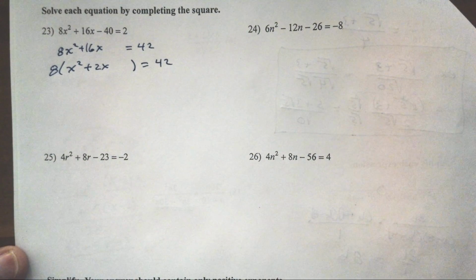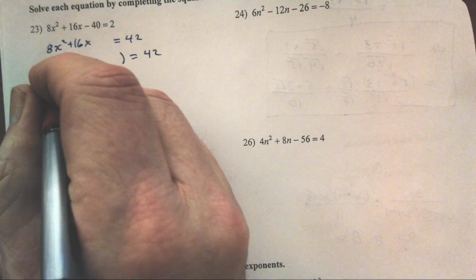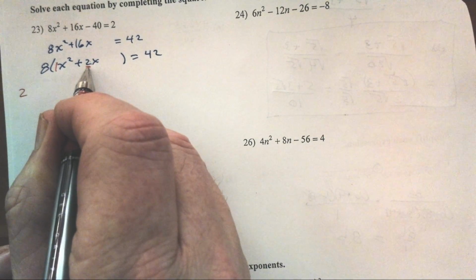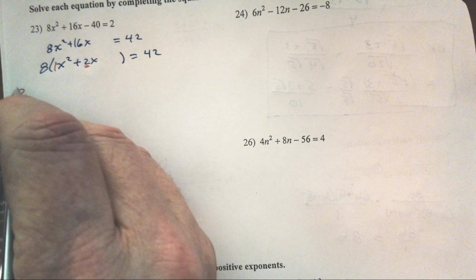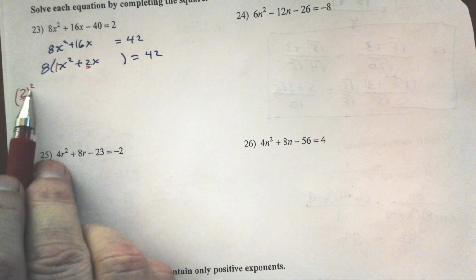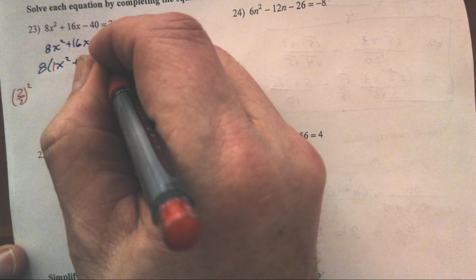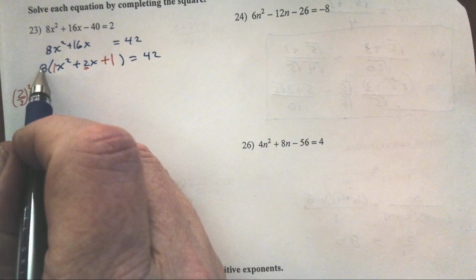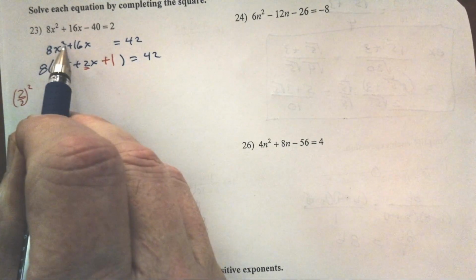To complete the square, once we have this lead coefficient of 1, I take half of this number and square it. Half of 2, 1. 1 squared is 1, and I put plus 1 in here. Now, think about that for a second. Is this now the same equation as what we had there?